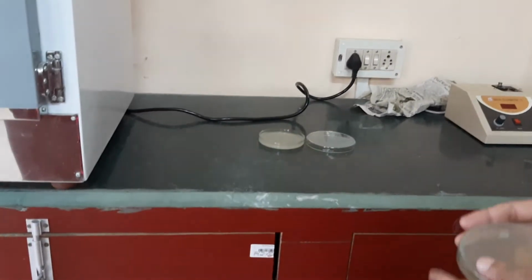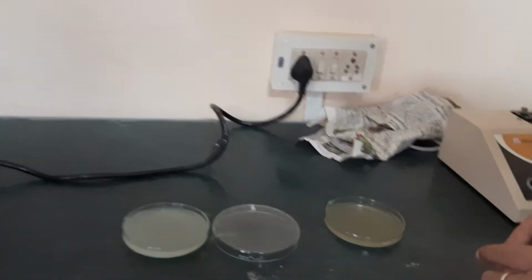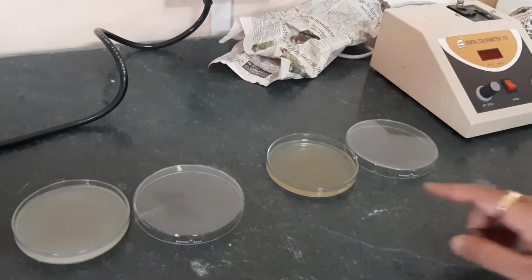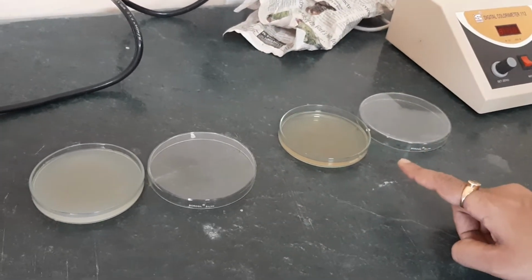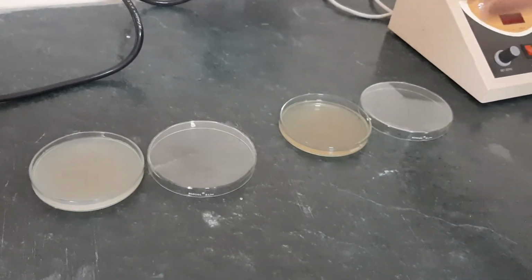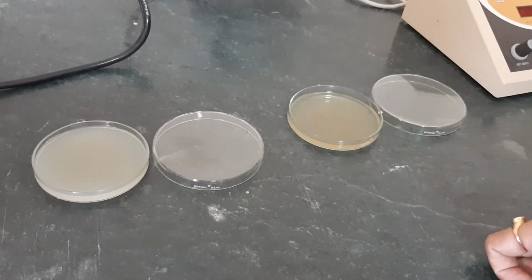Similarly, we have another plate for the fungi. We will place the PDA, potato dextrose agar, or you can have SDA as well, over here, and leave it for half an hour to allow the microorganisms to settle. After half an hour we will put it for incubation at room temperature.